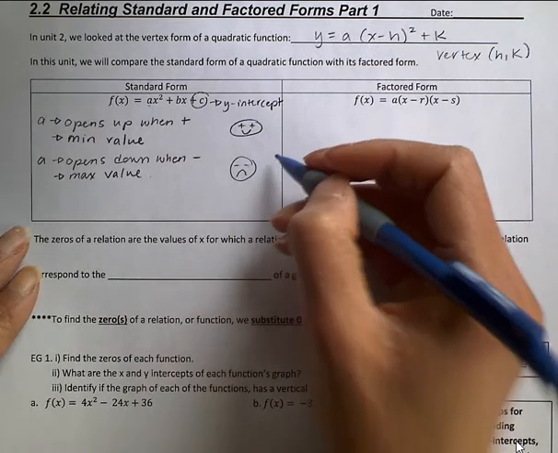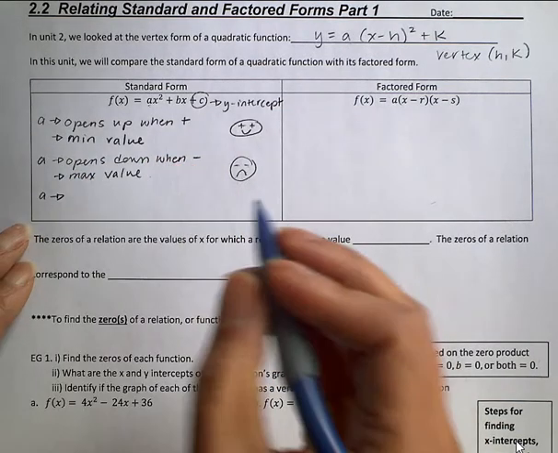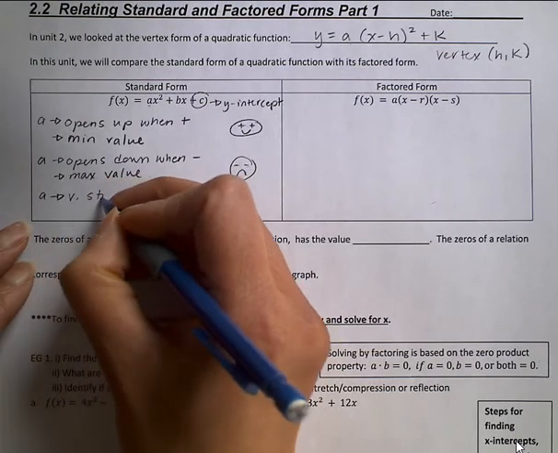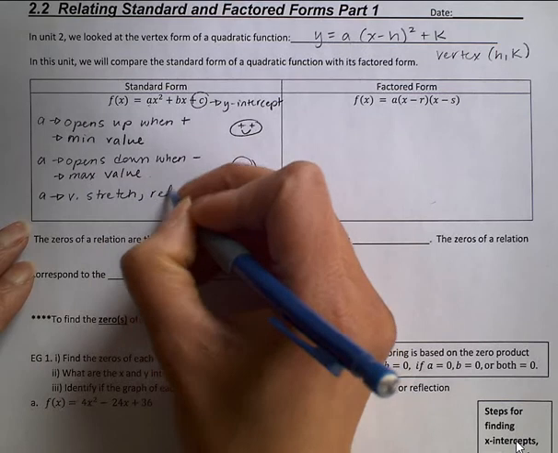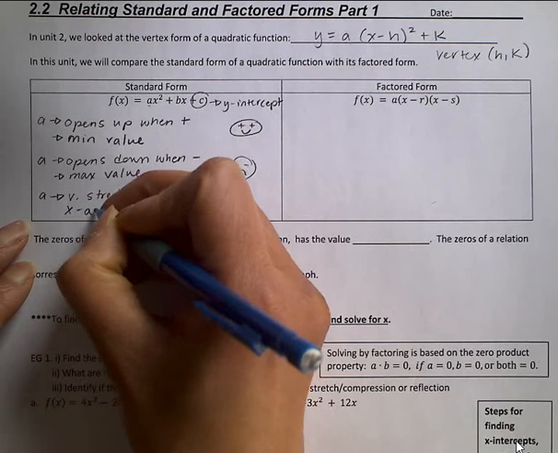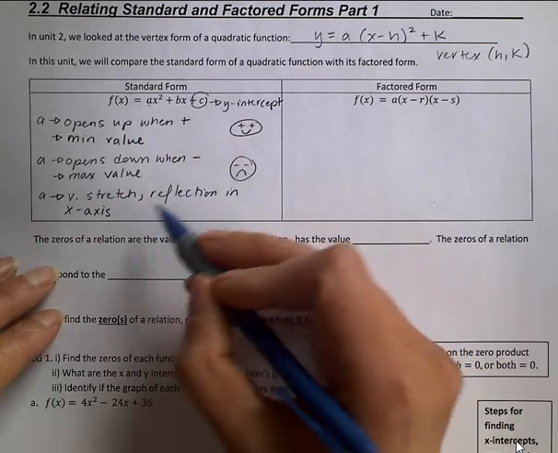Okay, and we'll jot down the rest of that information. So the other pieces of information that a gives us is that there's a vertical stretch. It could also be a compression. And there is a reflection in the x-axis, and that happens when a is negative.